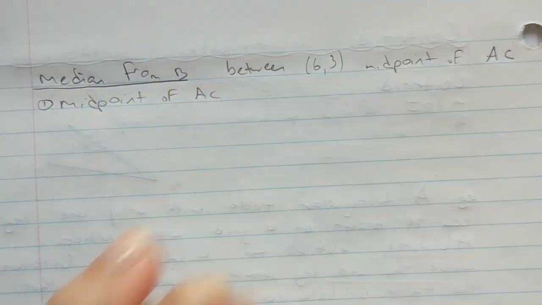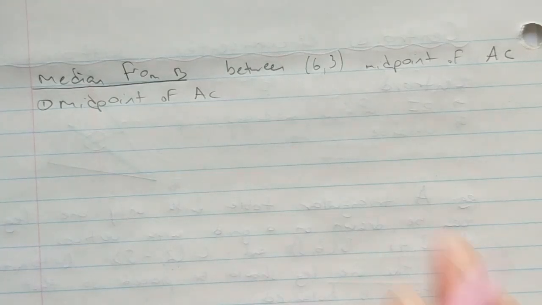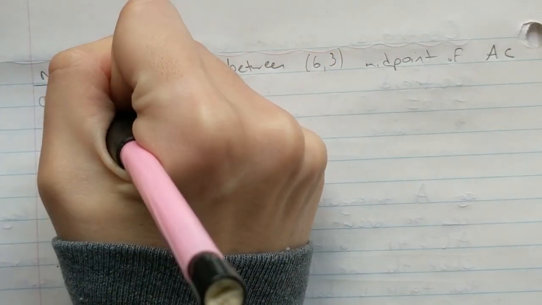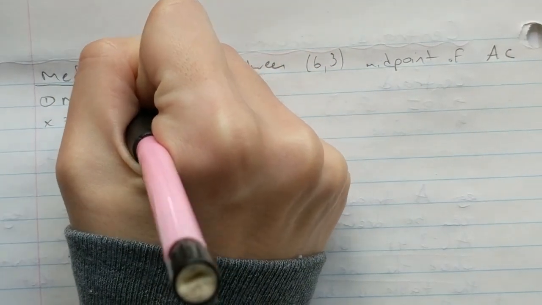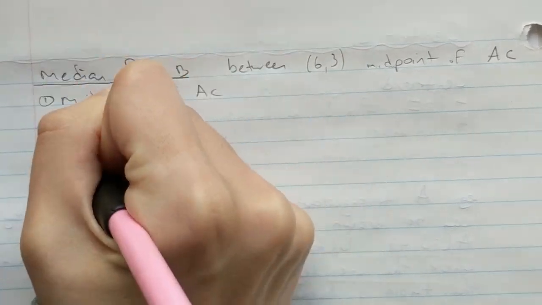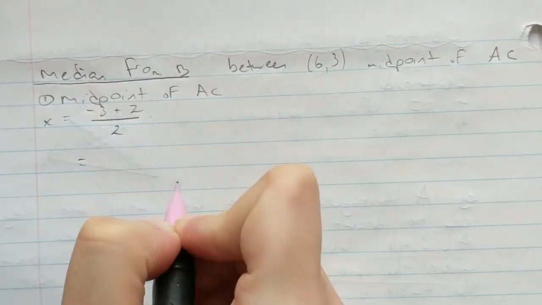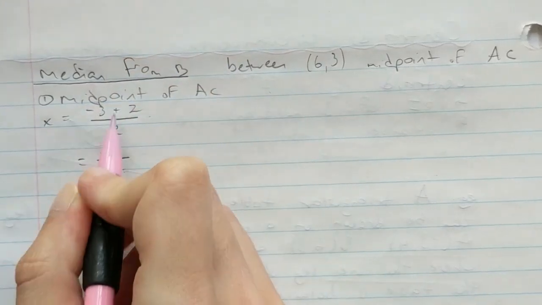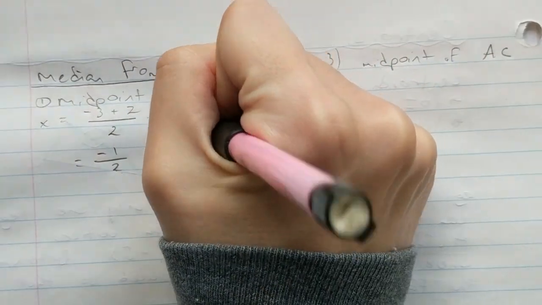Okay, just like we did in the previous question, it's going to be the average of the x values. So I'm going to say -3 plus 2 all divided by 2. -3 plus 2 is -1 over 2. So that's going to be my x value.